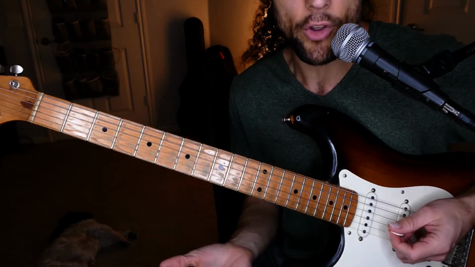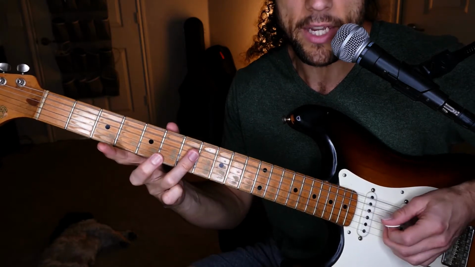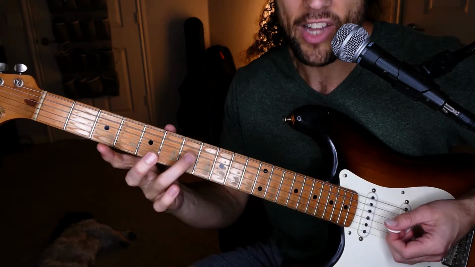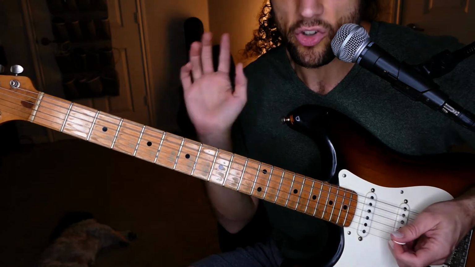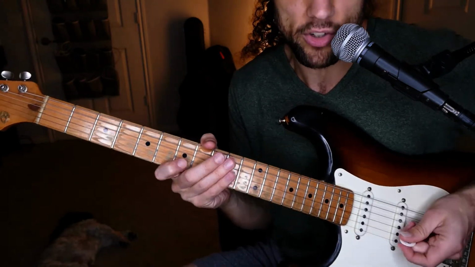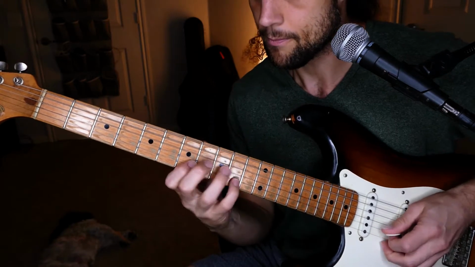So you'll notice a lot of the chord tones that I'm landing on are going to be right here in this little stacked 7th fret of the D string, G string, and B string. So watch this. This is what the D shape looks like, just the notes from the D chord.